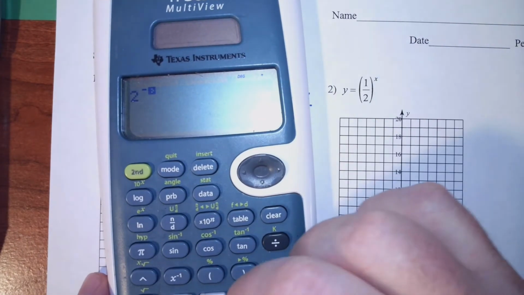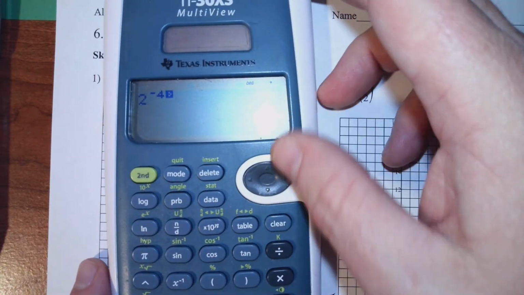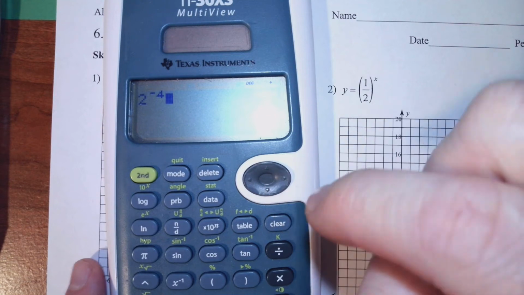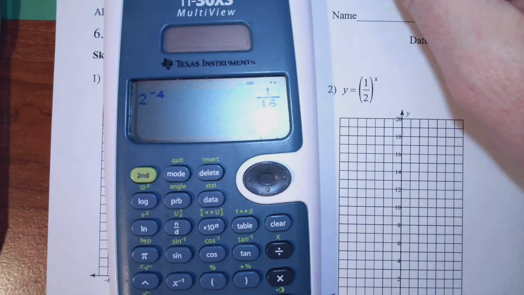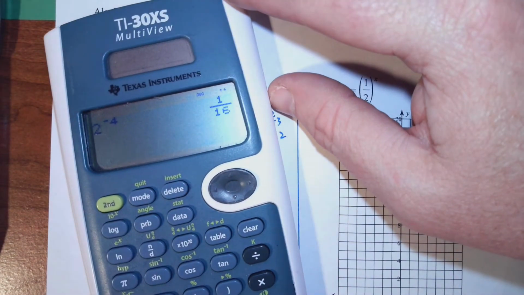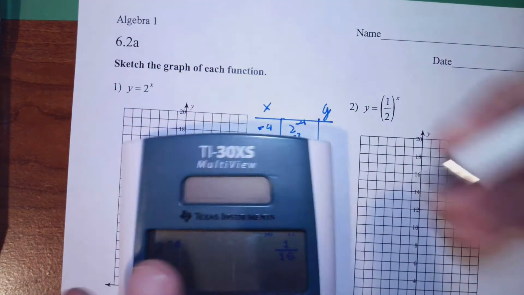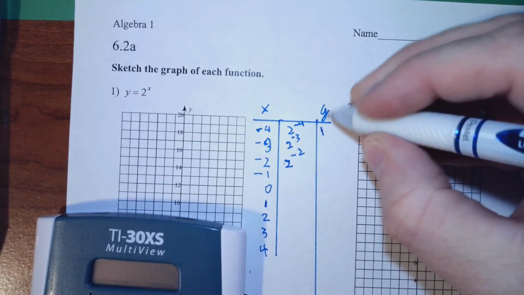Make sure it is an exponent. So 4th. And then I'm just going to use this to just clear it like that. And then put it in. And there is a glare. But it does say 1/16. So we're going to put that down. 1/16.